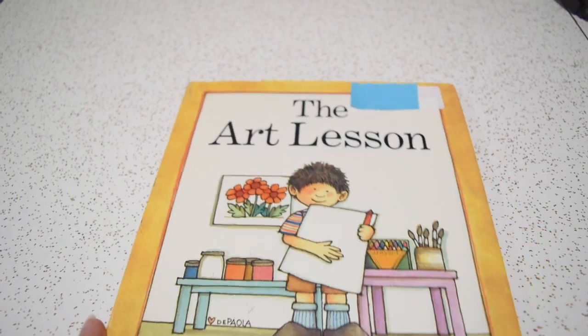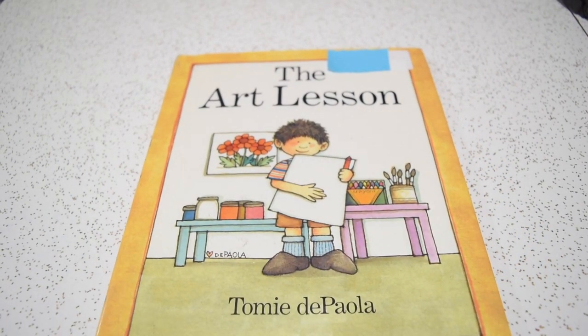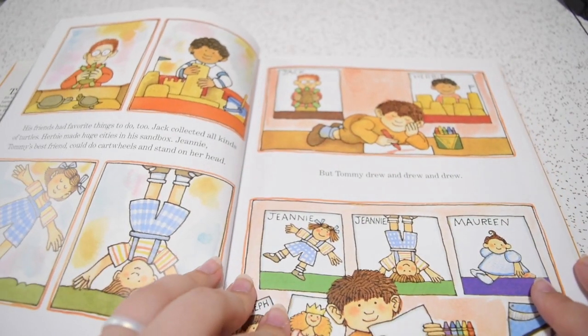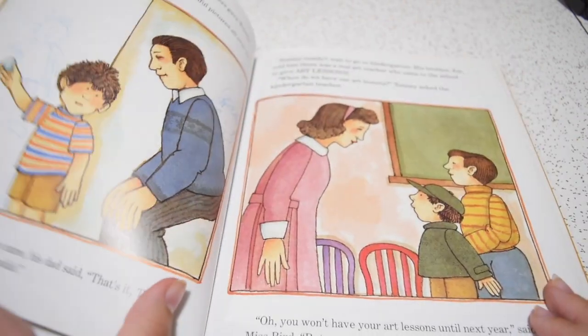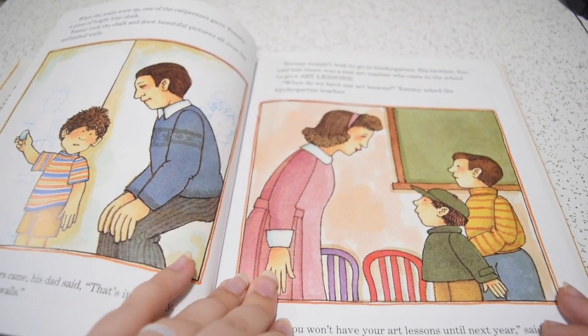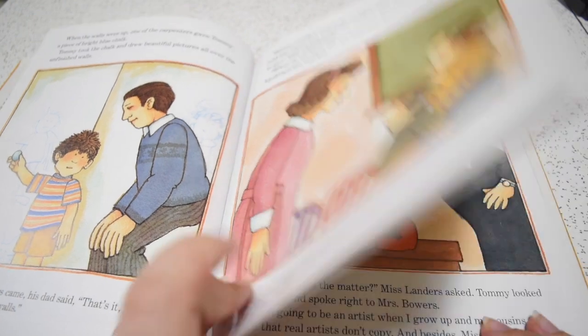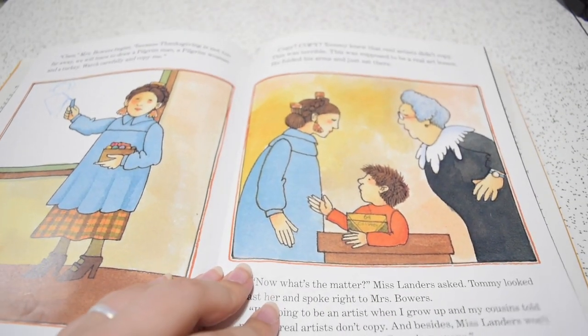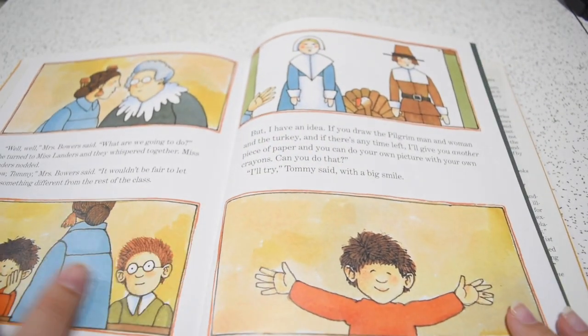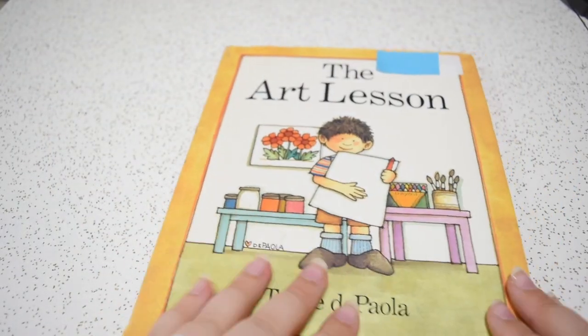Now, the rest of the resources are all books, and I will just show those to you now. So we have the art lessons. I'll just show you a couple pages inside. This isn't typically the type of illustrations that I would be drawn to, but I'm sure that my children will enjoy this book.